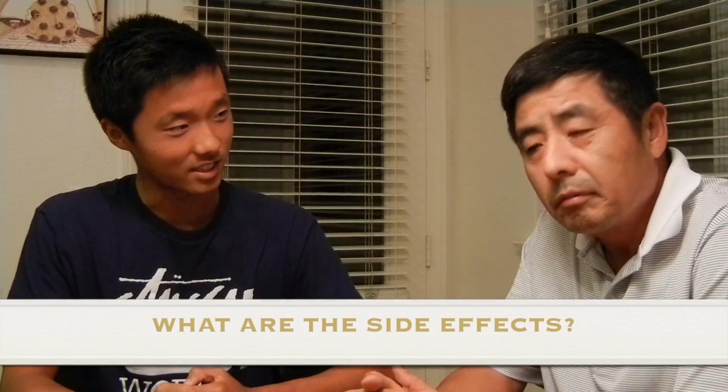What are the side effects of anesthesia? Okay, as I mentioned earlier, the medication is good to help the patient go through the surgery. However, unfortunately, any good medication is always accompanied by side effects. Most side effects, as you probably already know, are nausea, vomiting, and of course, if you use too much, we call it overdose, then the patient may die, just like Michael Jackson.